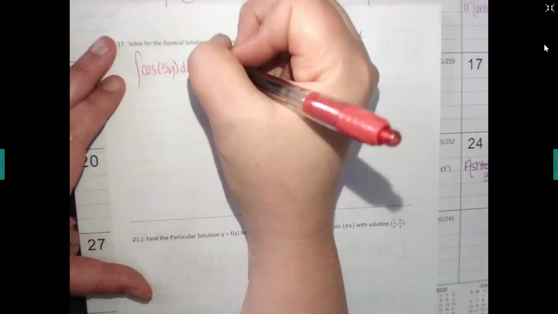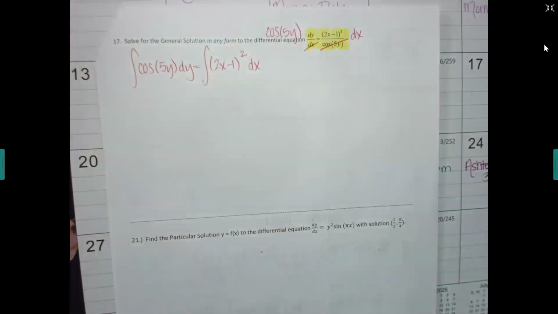Okay, so step number 1 is to integrate, or to separate. Then we put our integral on both sides. Now, this is important. Last time, we were only ever doing u sub on either the x or the y. Okay, where will we need u sub on this one? On both sides. So the u sub on the left, what will my u be? 5y, and what will it be on the right? 2x minus 1. So you can do it, you'll just work both sides out separately.